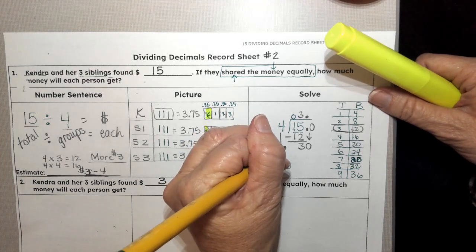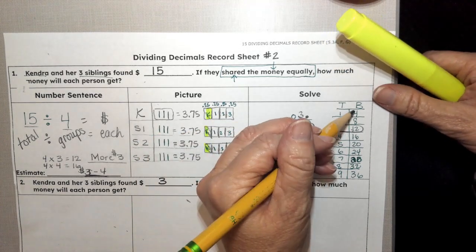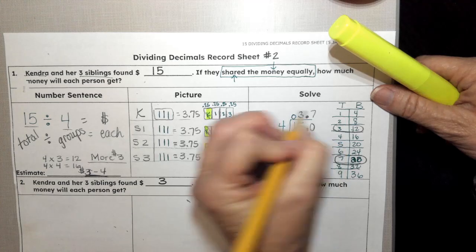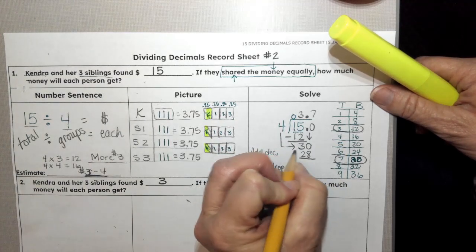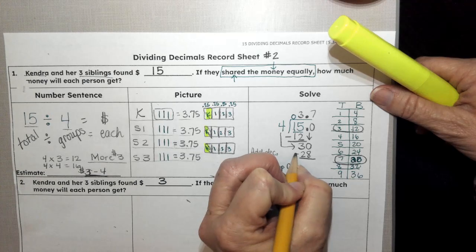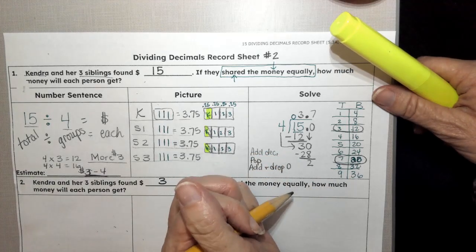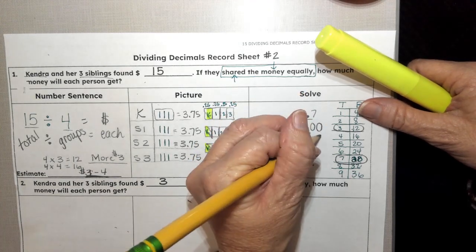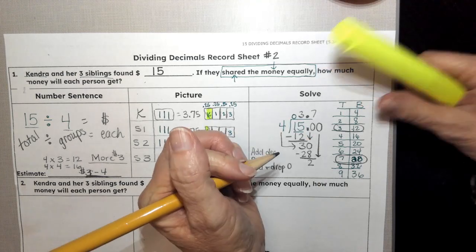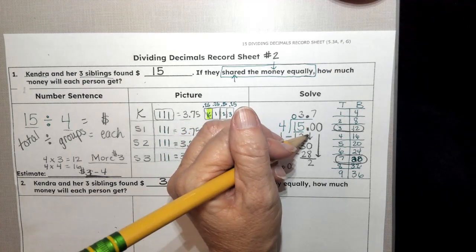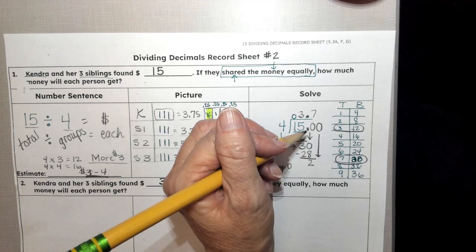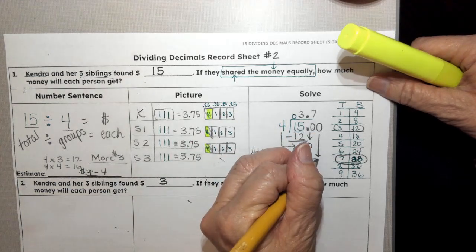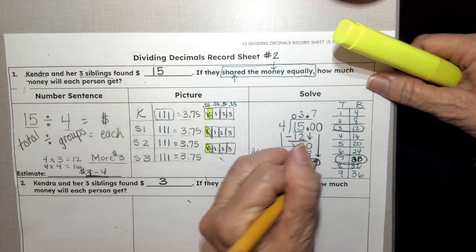How many groups of 4 are in the number 30? Well, I go over here to the right, and I can get 7 groups, because 7 groups will give me a total of 28. And 30 minus 28 will give me 2 left over. Well, I can't have a remainder of 2, so in this case, I'm going to have to add another 0, and I'm just going to drop that 0 down. We only add a 0 the second time. We don't need to add another decimal because we don't add 2 decimals to a number. Anyway, we drop the 0.